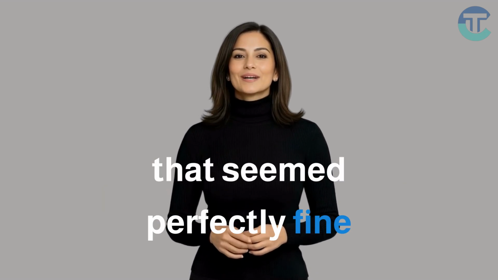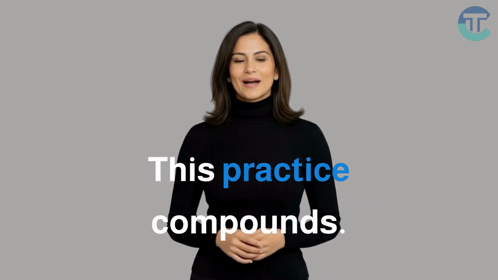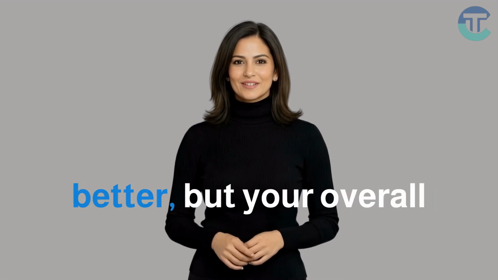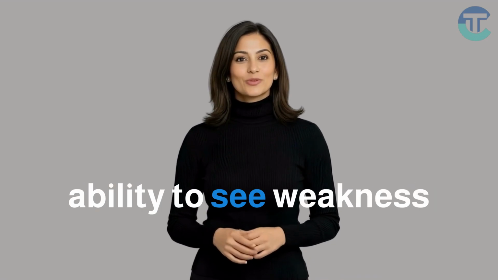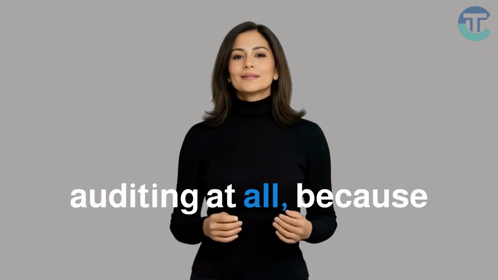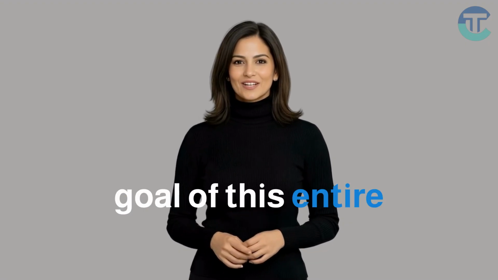You will be surprised how often a prompt that seemed perfectly fine reveals a fixable weakness when you look at it with fresh eyes. This practice compounds. Each audit makes not just that specific prompt better, but your overall ability to see weakness in prompts before they cause problems. Over time, you stop writing prompts that need auditing at all, because the audit thinking becomes part of how you write prompts in the first place. That is the ultimate goal of this entire course.